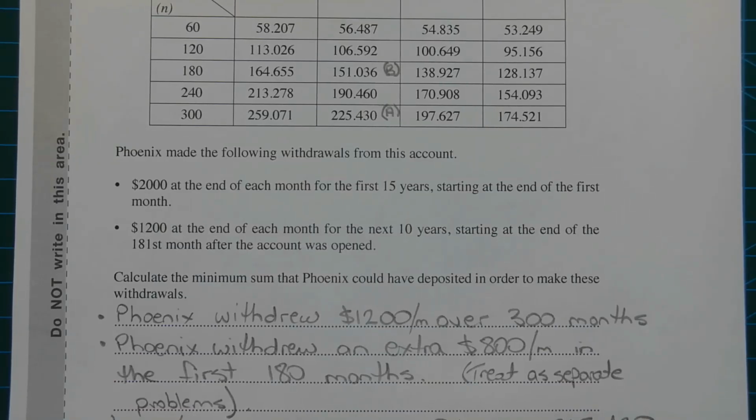One way to solve this problem is to assume Phoenix made 2 withdrawals in the first 180 months, that is a withdrawal of $1,200 per month plus an extra $800 per month. And that gives us the $2,000 per month in the first 180 months, and that's equivalent to the first 15 years. Now from the 181st month onwards, Phoenix is only withdrawing $1,200 per month at the end of each month. So from the 181st month right through to the 300th month.